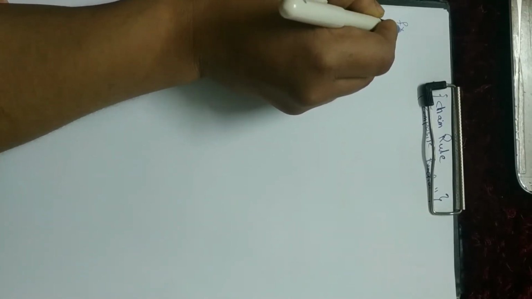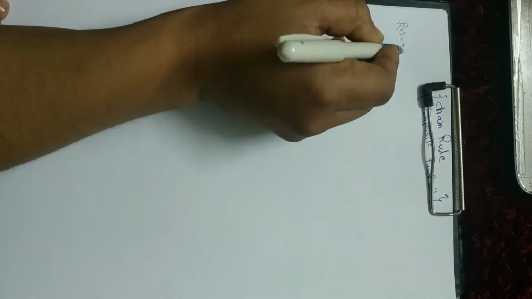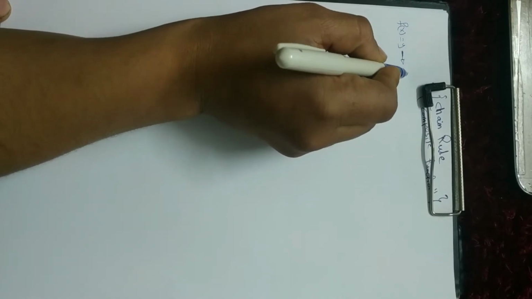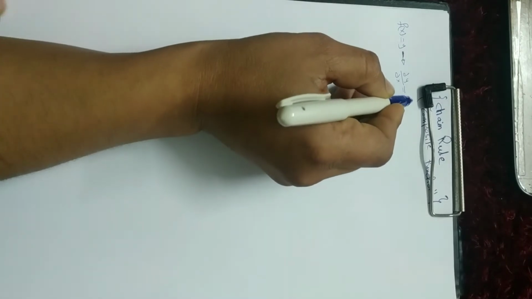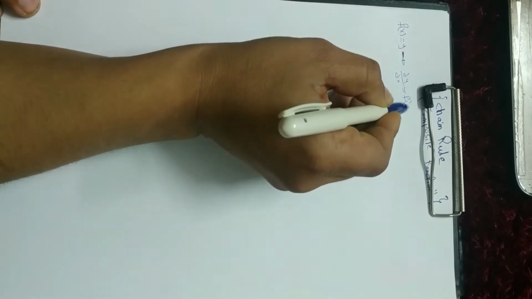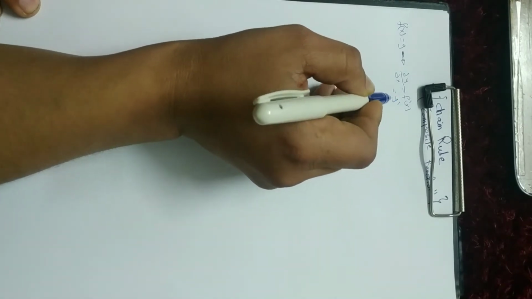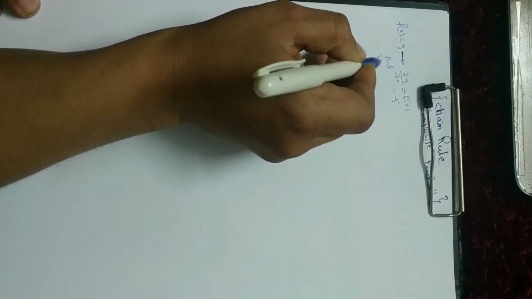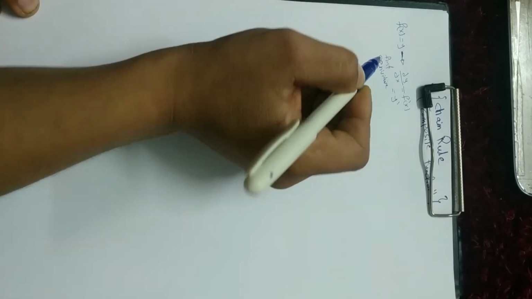If we have function of x or y and we want to get the prime, we say that we want to find dy by dx. We want to say that we want to find f prime of x. We want to say that y prime, say first derivative, any of them.